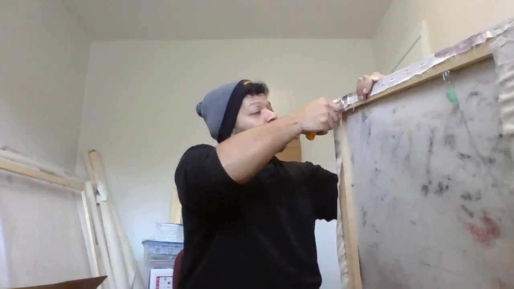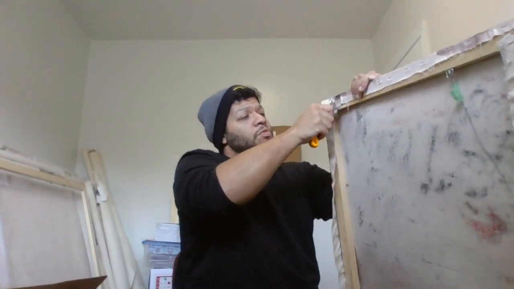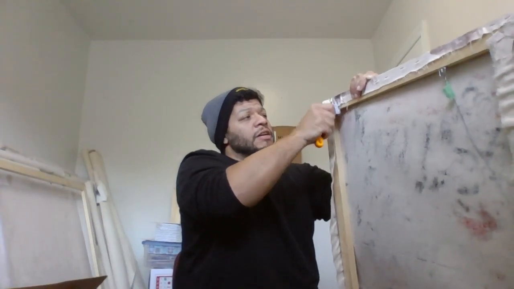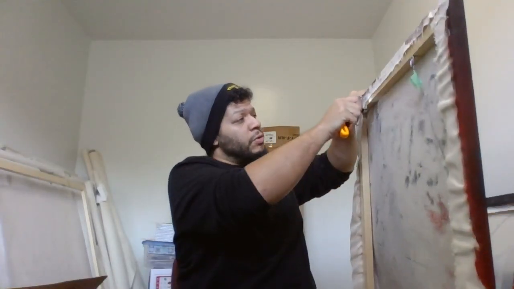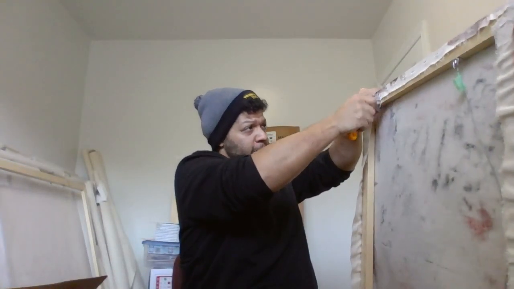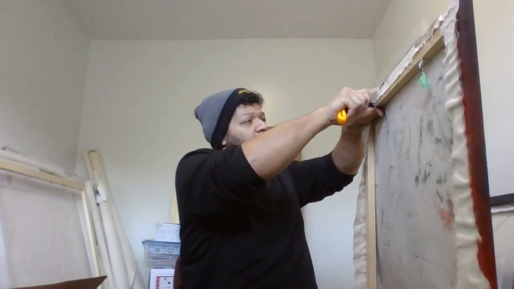But that's one of the things about painting on raw canvas. I don't usually paint on raw canvas, but there was a good deal on it, so I got a roll of raw canvas and decided not to gesso it. I just decided to go with it.